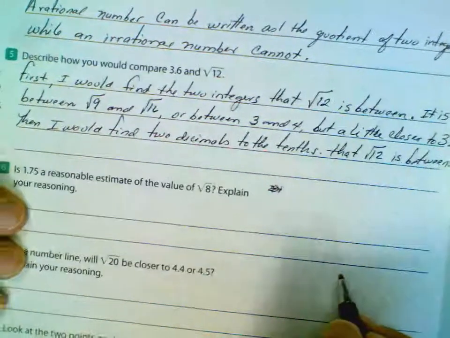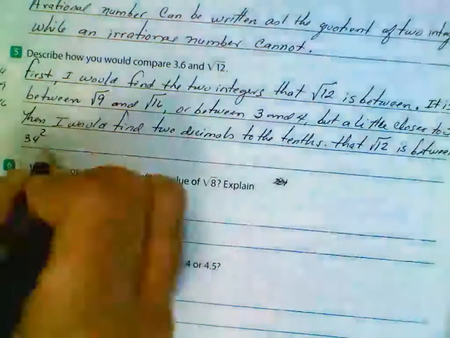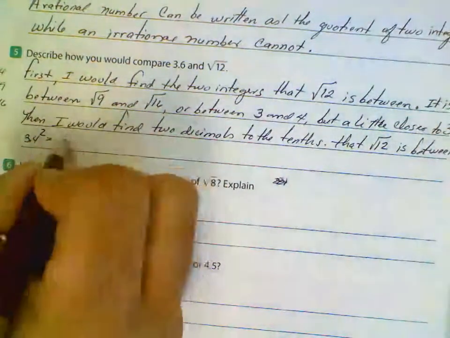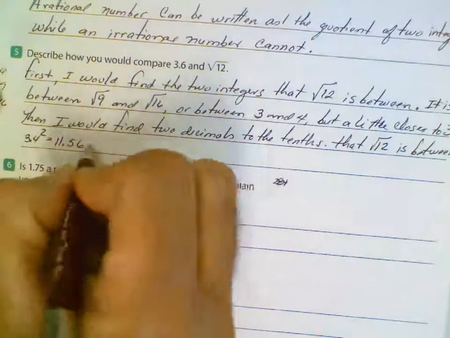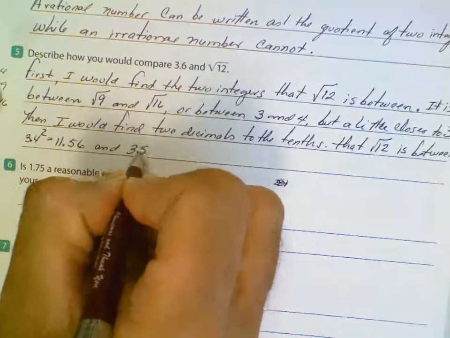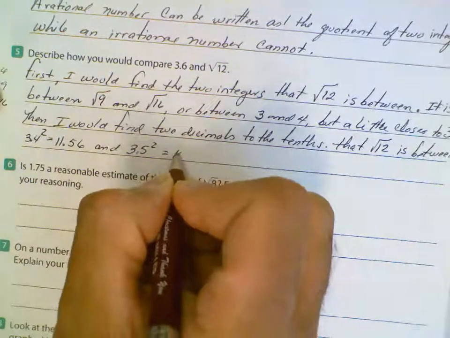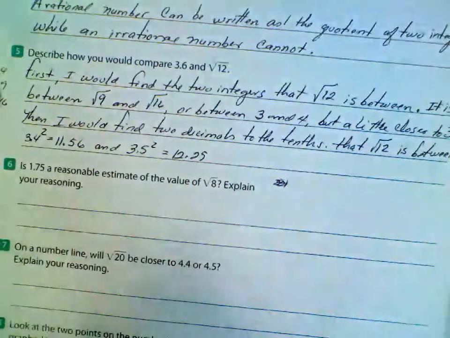Now, I found in this case, I tried 3.4 squared, and if you multiply those, it equals 11.56. And I tried 3.5 squared, and this one will give you 12.25. So it's between 3.4 and 3.5.